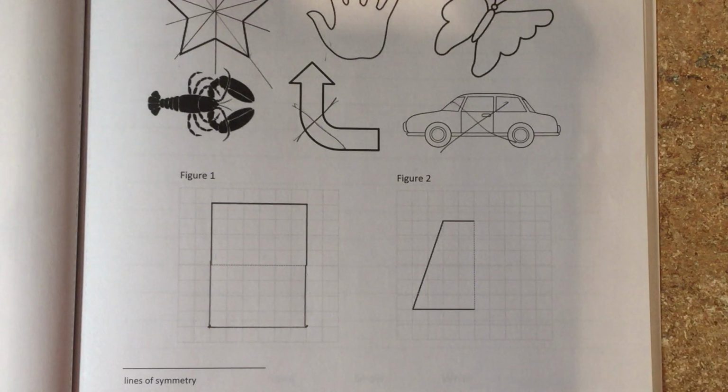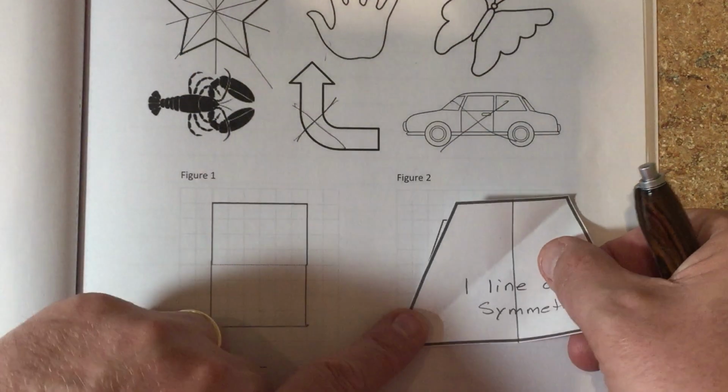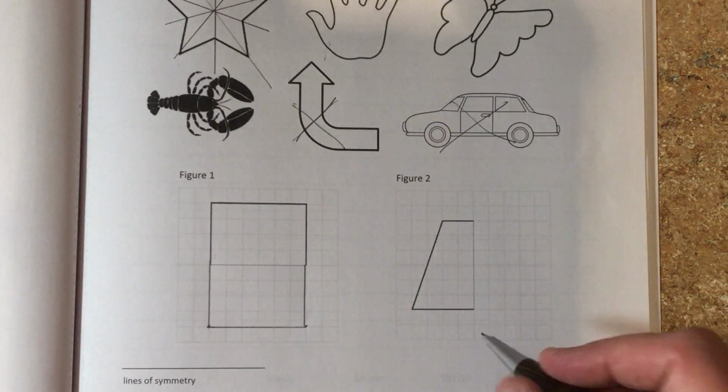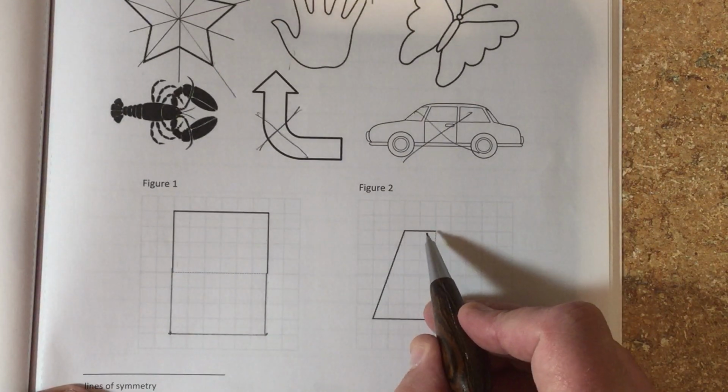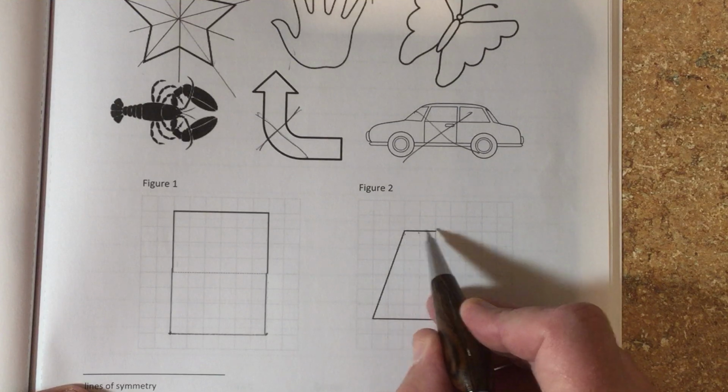And then we have this one here. This almost looks like half of the trapezoid. I noticed that on the top, it is 2 spaces over from that line.